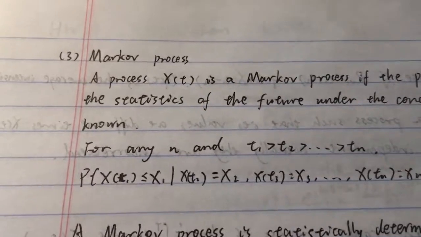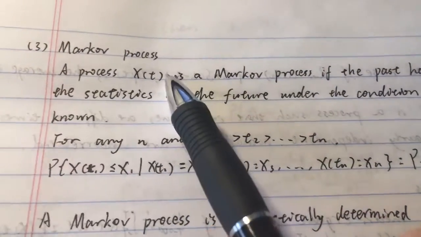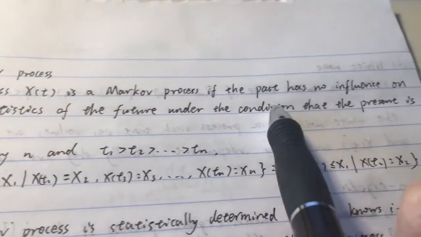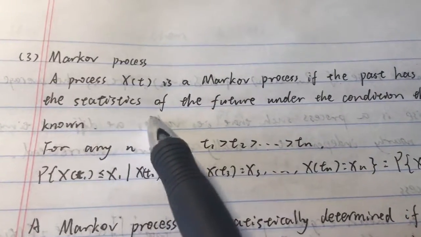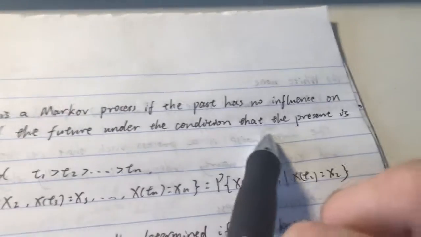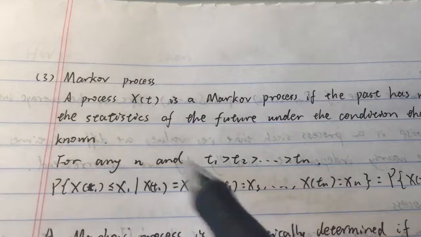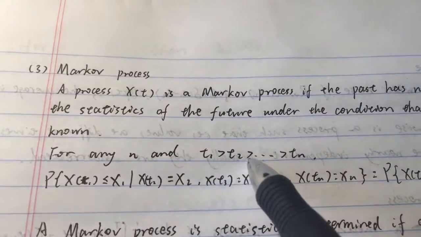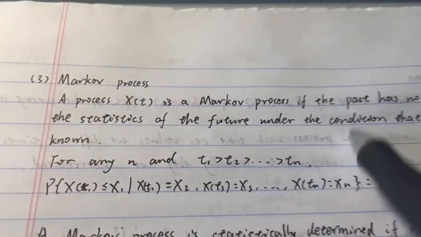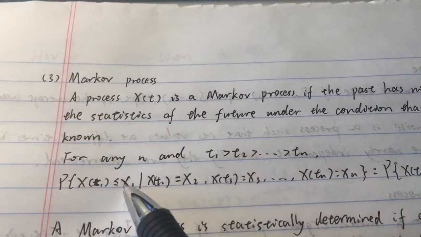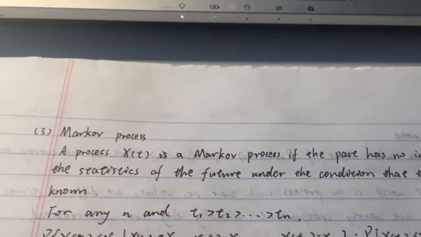Next is the Markov process. A process x(t) is a Markov process if the past has no influence on the statistics of the future under the condition that the present is known. For any n, and t1 more than t2 more than tn, where n is a very large positive number, the probability of this process in this form equals this. So this is the Markov process.